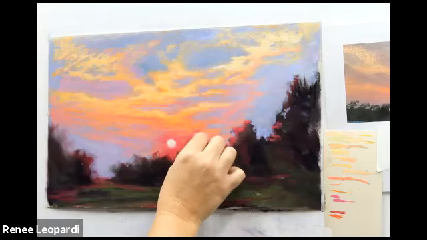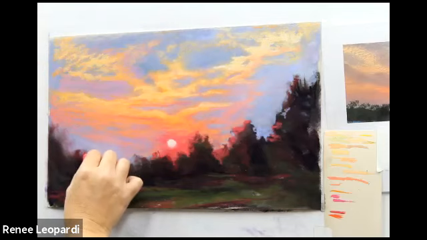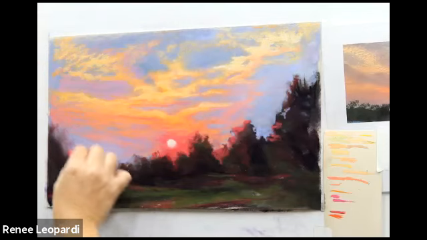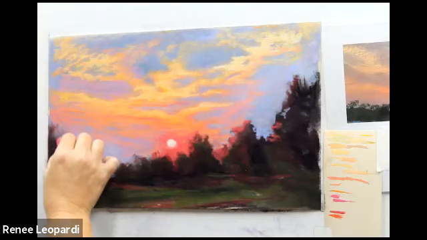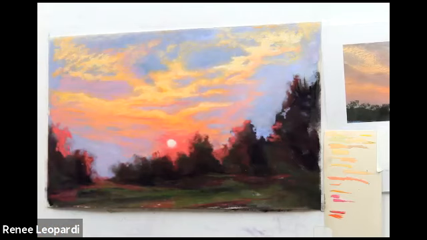That's super bright. That's kind of good. So I'm adding even a brighter red in places.